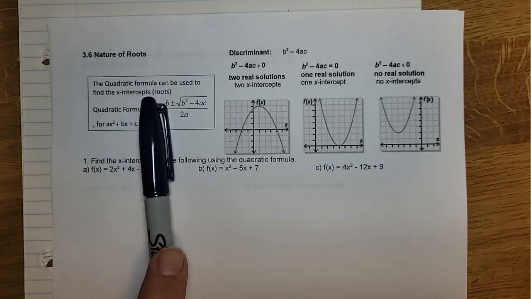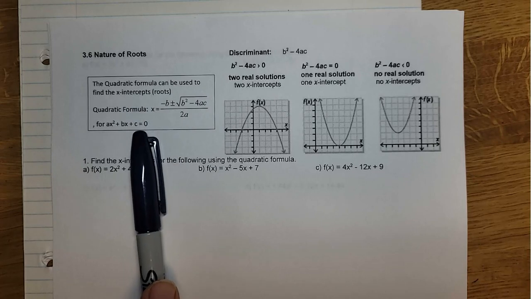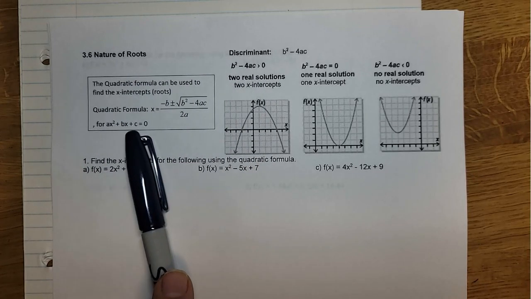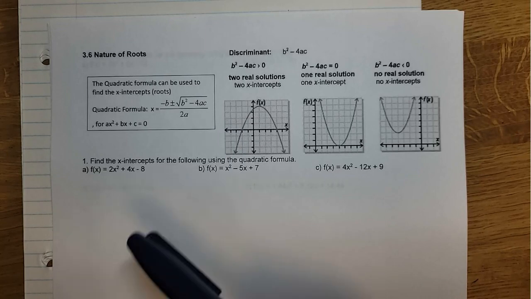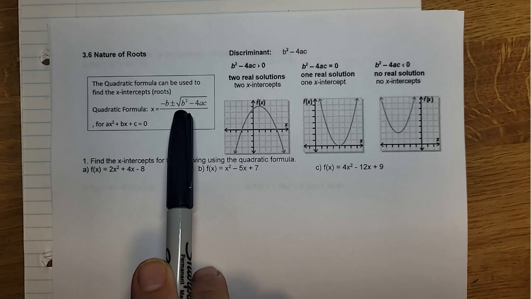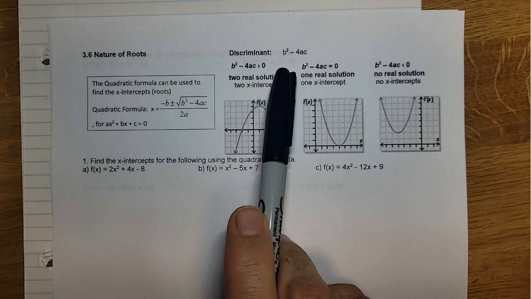The quadratic formula can be used to determine the x-intercepts. So as opposed to factoring, we can use this formula right here, the quadratic formula, to find the roots or the x-intercepts or the zeros, different names. Now, this part in here, the b squared minus 4ac, that's known as the discriminant.